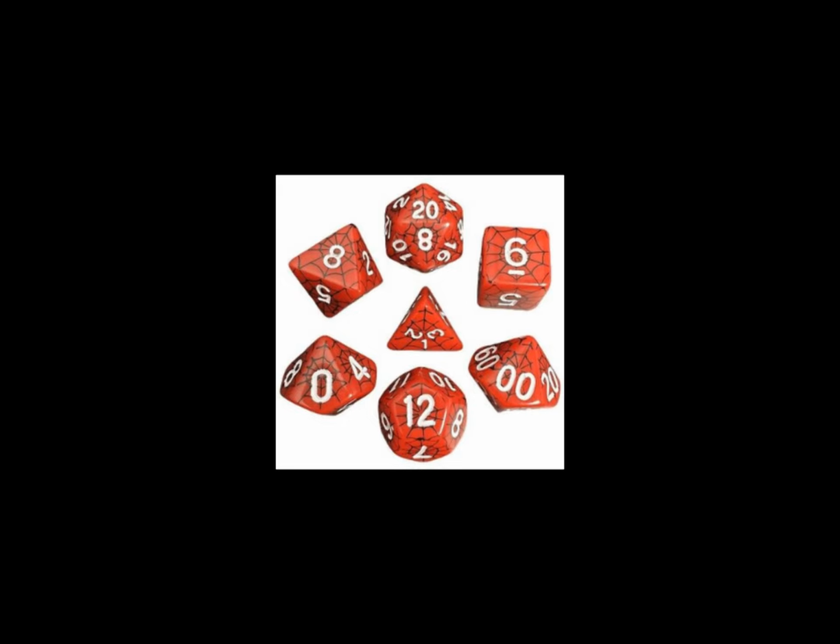Just like with the D20, when rolling these dice, add the result to any bonuses or penalties you might have, and that result is how much damage you dealt to whatever you were attacking.